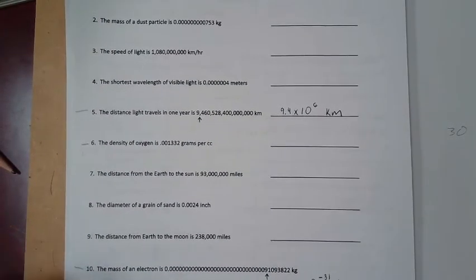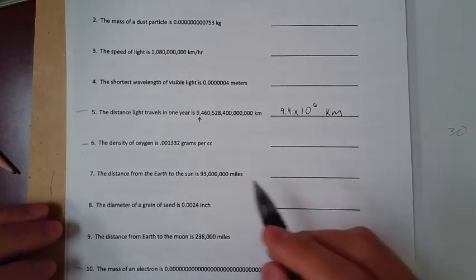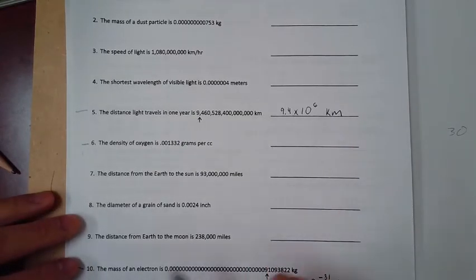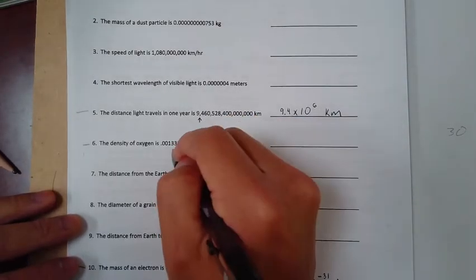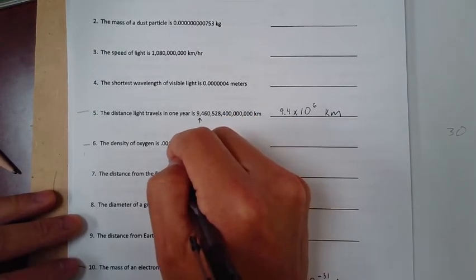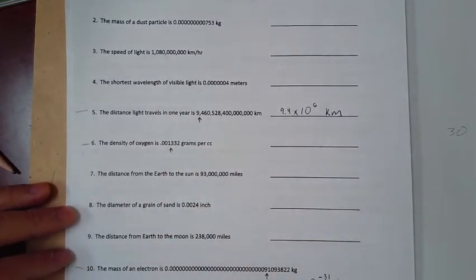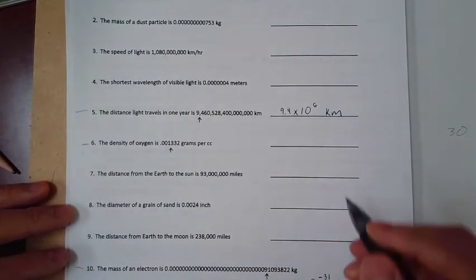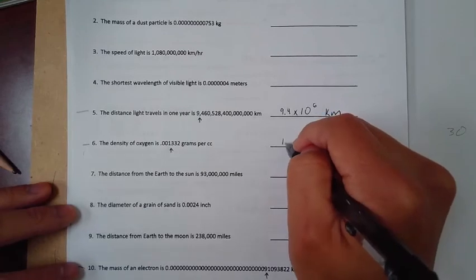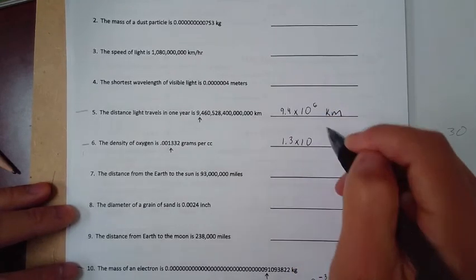And then the last one I'll do with you is number 6. Same thing. I need a coefficient that's between 1 and 10. Where am I going to put my decimal? I'm going to put it between the 1 and the 3. That gives me a 1.3 times 10.